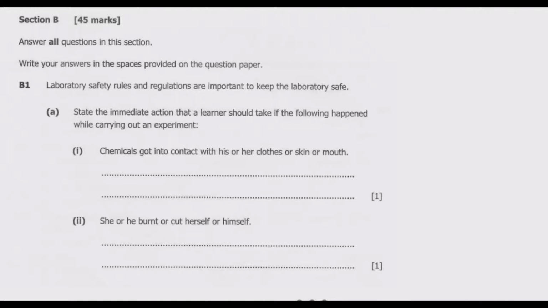Welcome viewers to another episode on ASU G12 exams. In this episode we are looking at section B of the 2021 GCE Science Paper 1. So let us start with question B1.